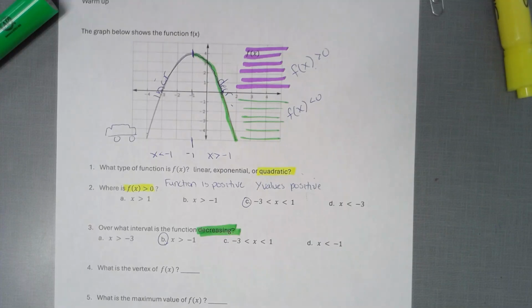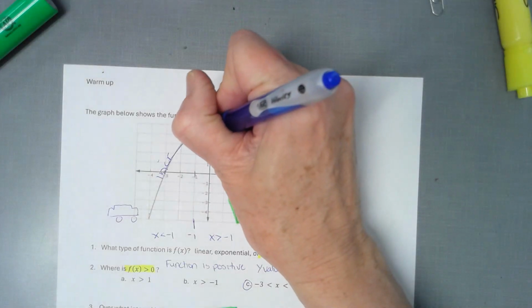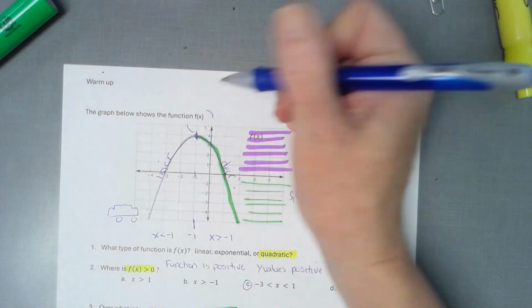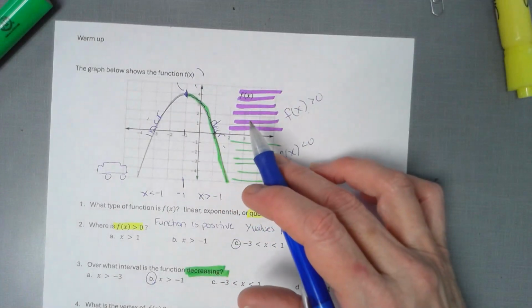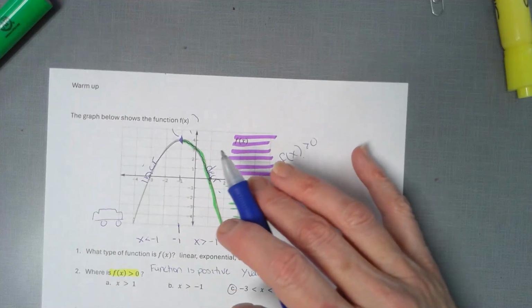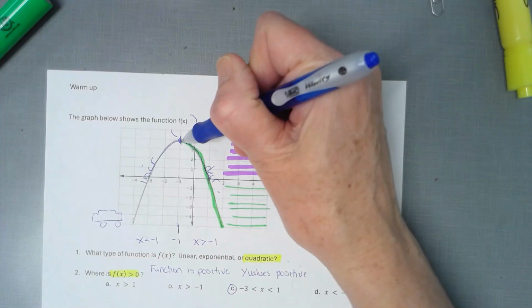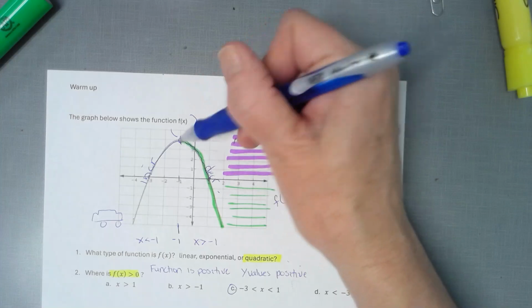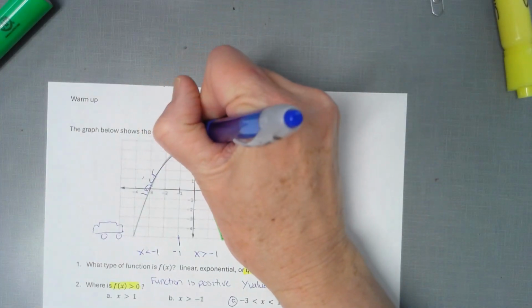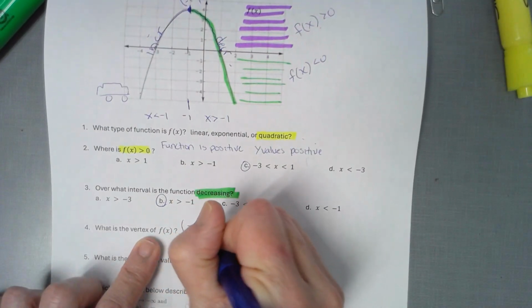Okay. All right, hopefully we know what a vertex is. That is the very top or the very bottom of the curve of a quadratic. Linear functions don't have a vertex. Linear functions don't turn around. Exponential functions don't have a vertex. Vertex is where it changes from increasing to decreasing or decreasing to increasing. So what is that ordered pair? It's the ordered pair -1, 4. So your vertex is the ordered pair -1, 4.